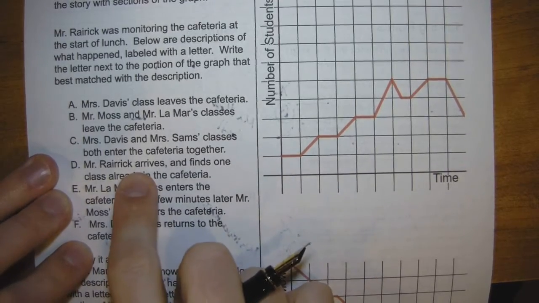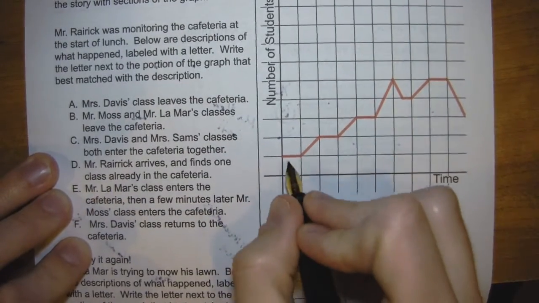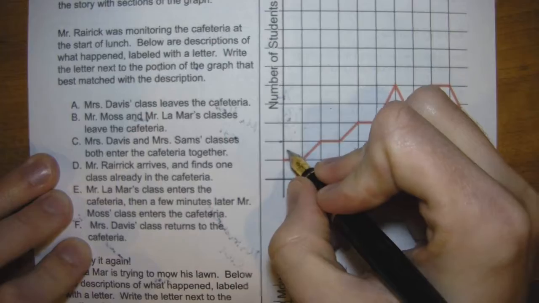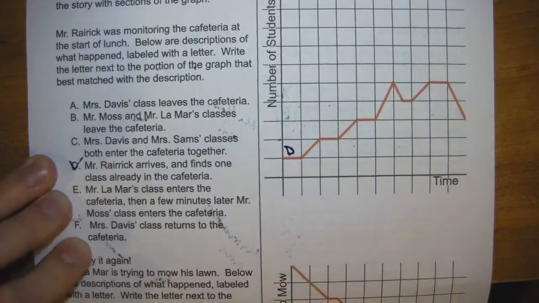As well as when Mr. Rarick arrives, he already found one in. So not much time has passed. He's watching lunch and already one class is there. So I'm going to say that this part is D. Notice that when he walked in, there was already some people in the cafeteria. So we've got D figured out.